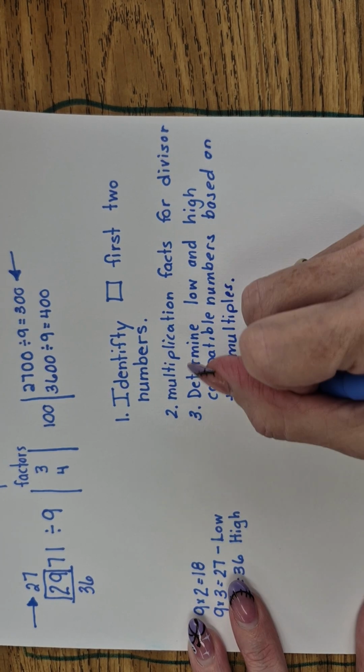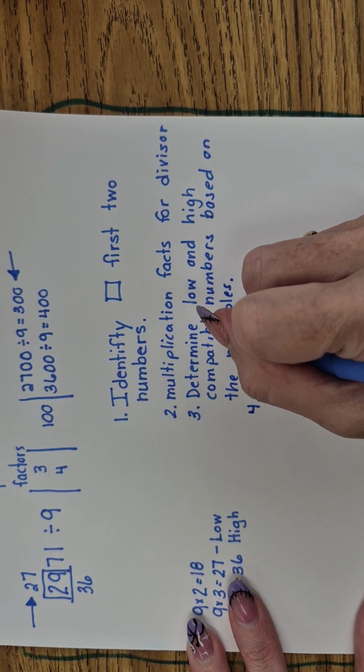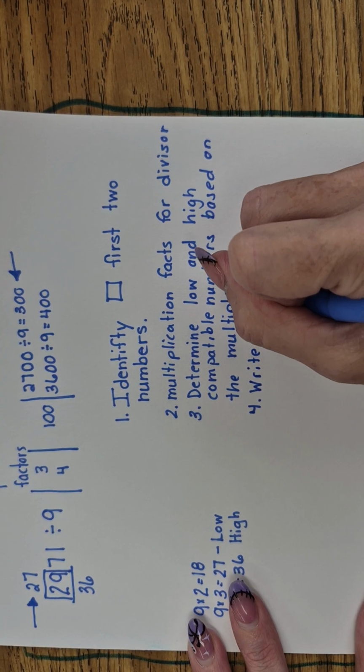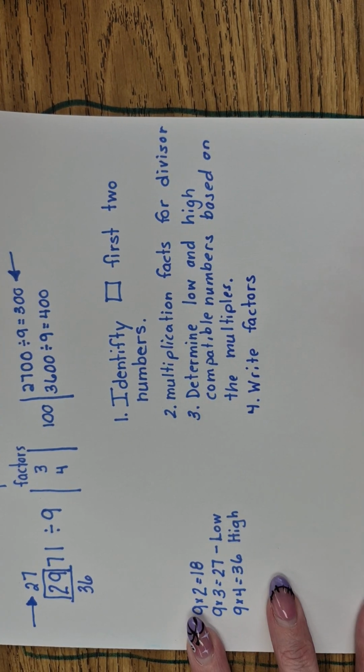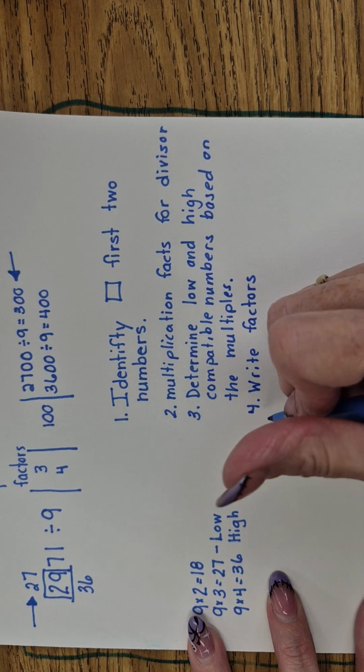Number 4, write your factors. Those are the numbers you multiply times your divisor.